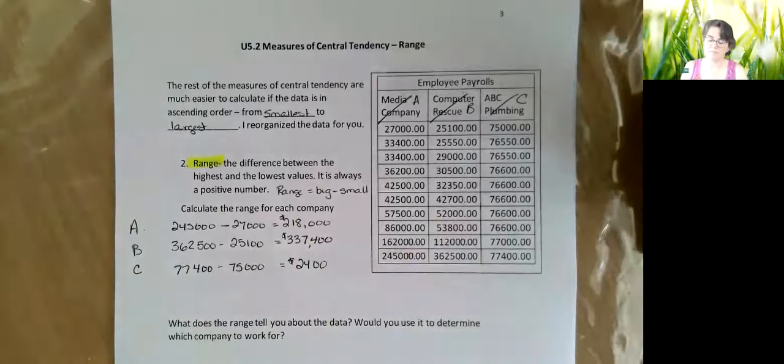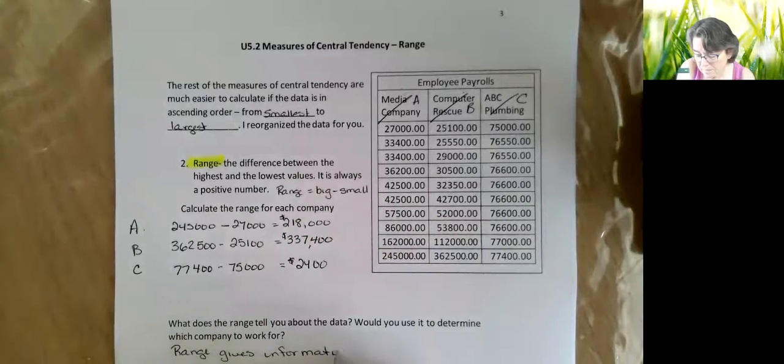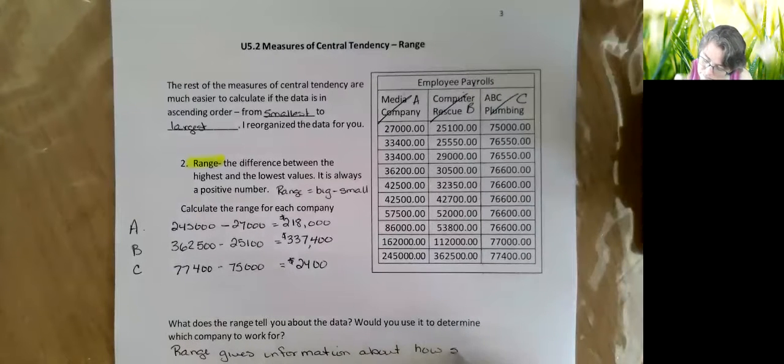Okay. So what does the range tell you about the data? It tells you a little bit about how spread out the data is.